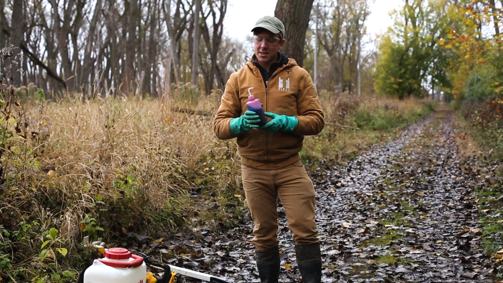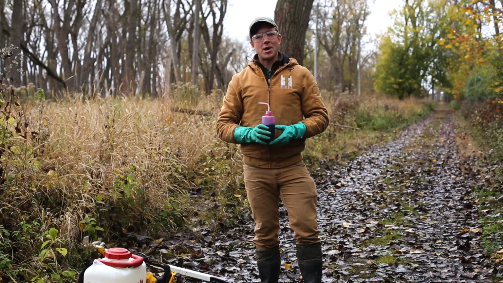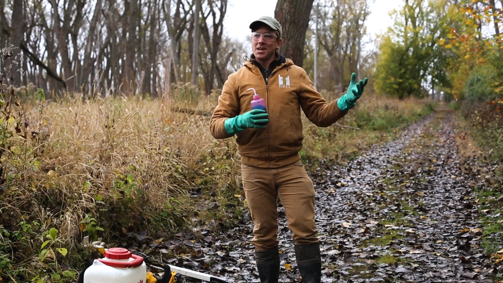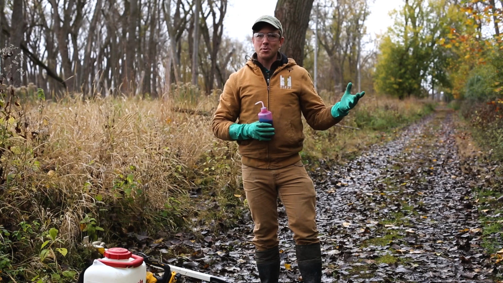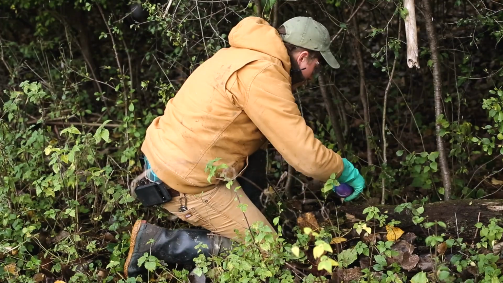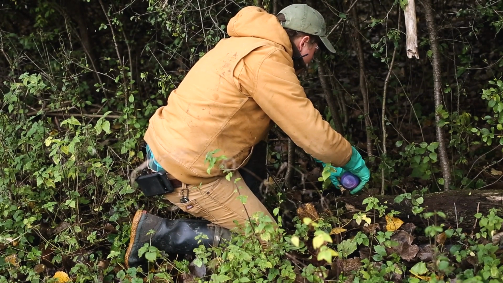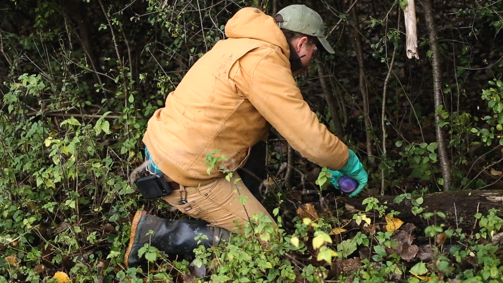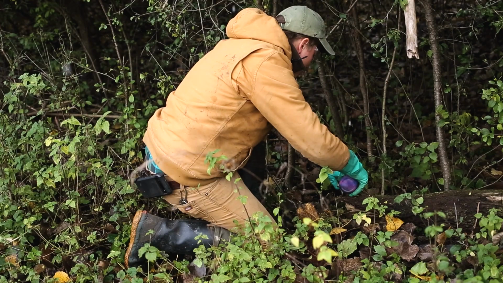And the other positive of this is that it's very selective. So rather than using a sprayer where you're inevitably getting herbicide on other plants, maybe desirable plants, or just getting it on the ground, you can really focus on the stump and minimize sort of off-target application of the herbicide.